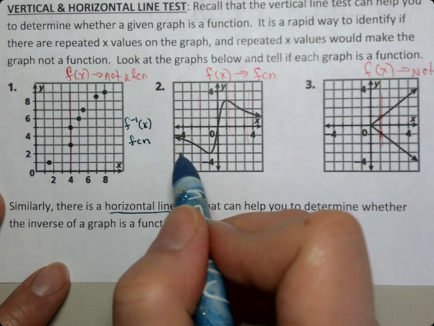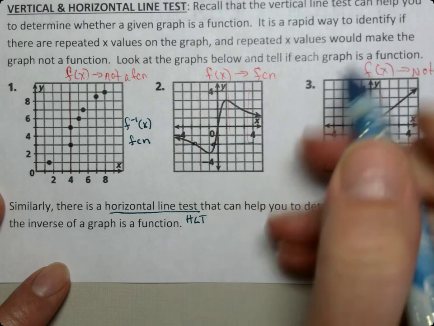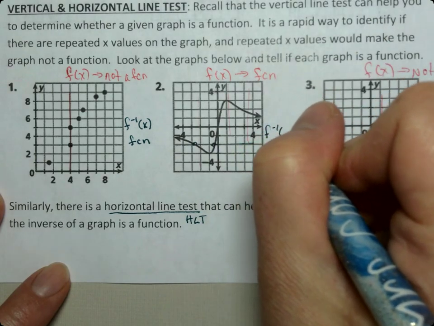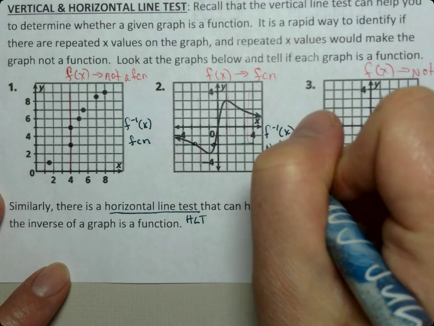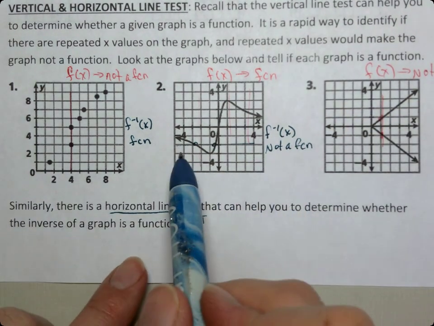Then is this inverse a function? No, because it hits 2 points here, right? So the inverse is not a function. Okay, why is it not a function? It fails the horizontal line test.